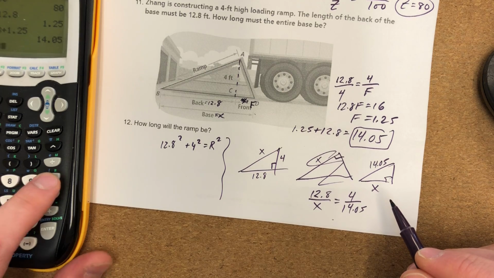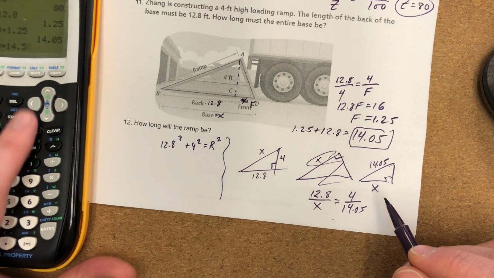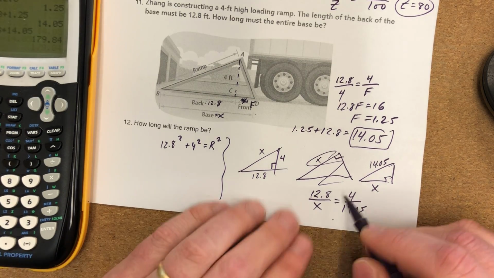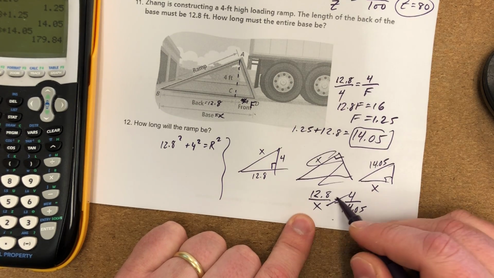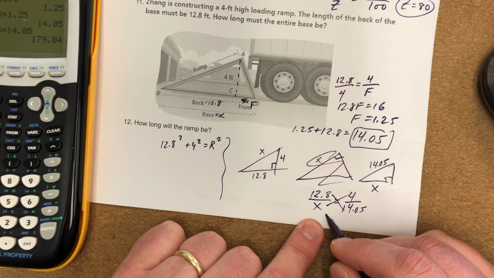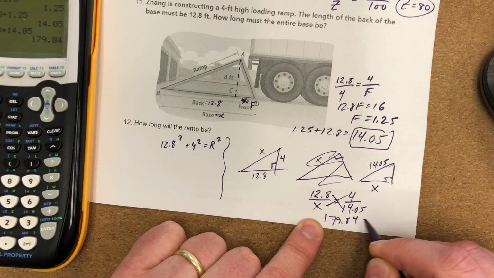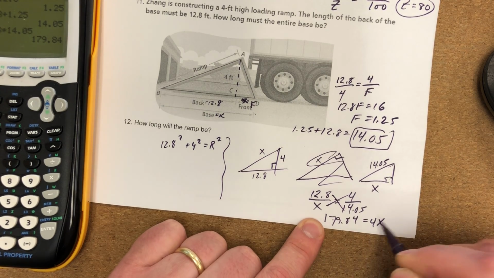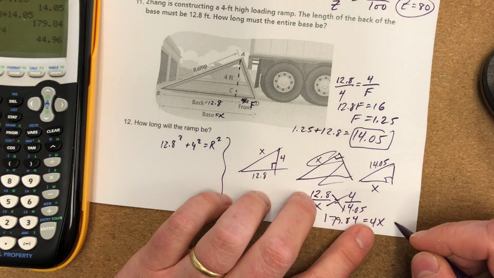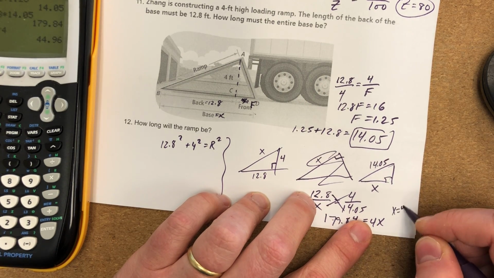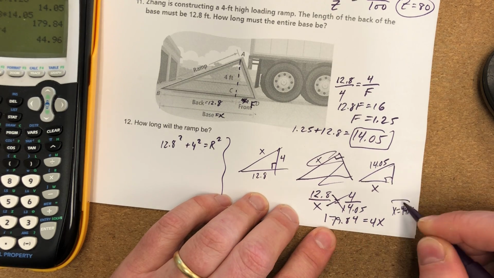I'll get 12.8 times 14.05, and that'll give me 4x. So 179.84 is equal to 4x. We'll divide both sides by 4 and get x is equal to 44.96 feet.